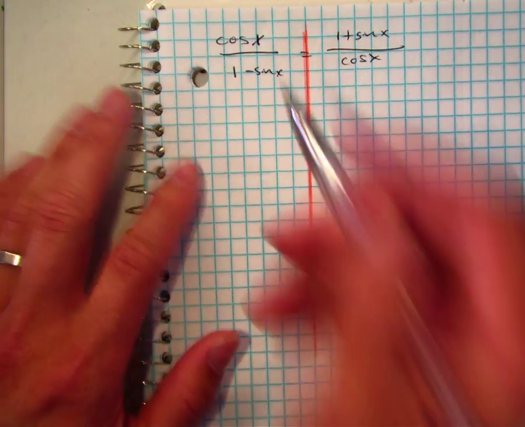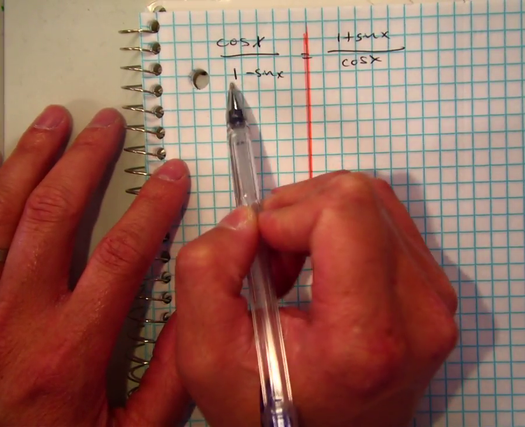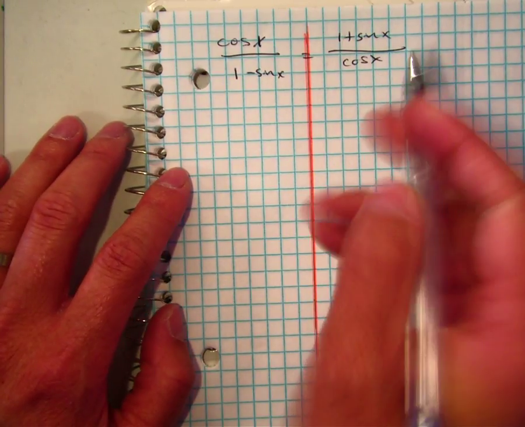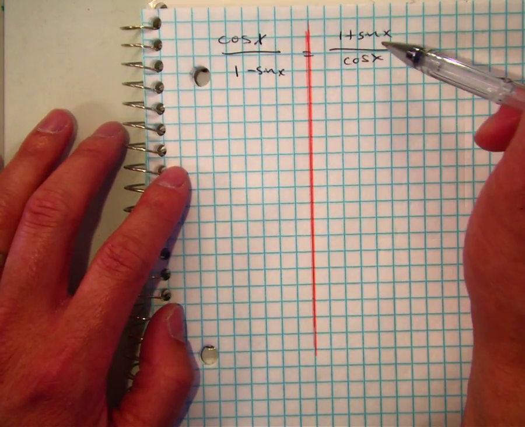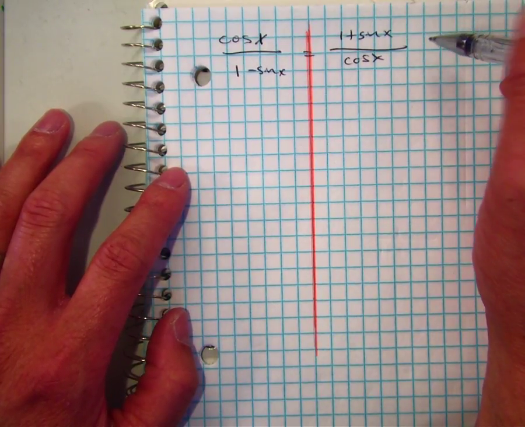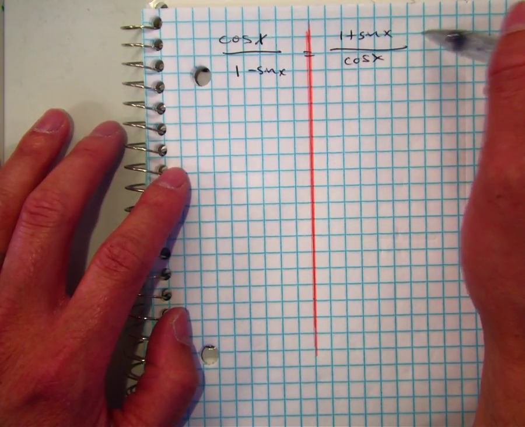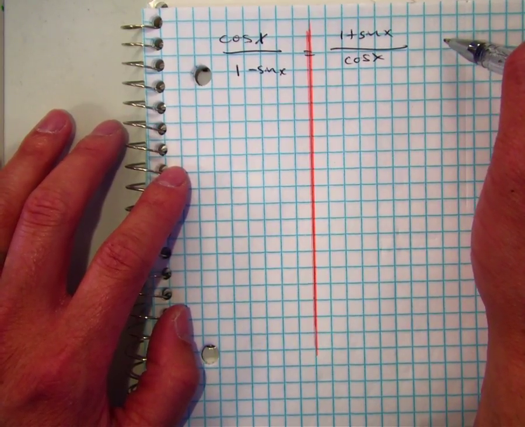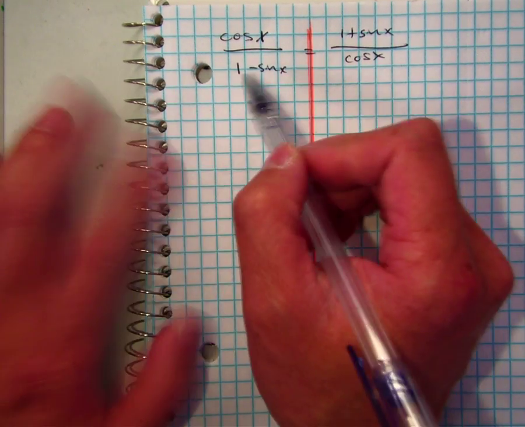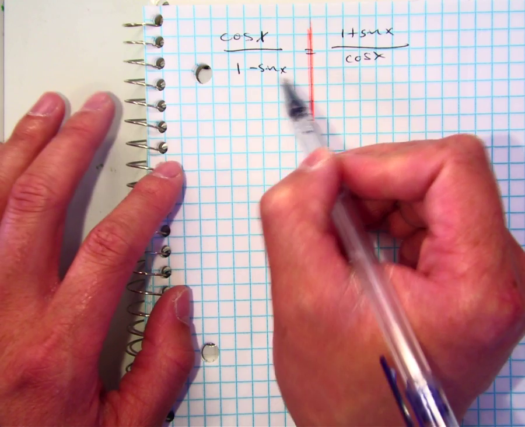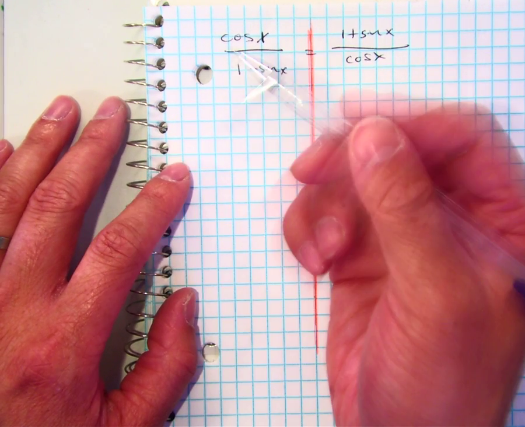Alright, class. Cosine x over 1 minus sine x equals 1 plus sine x over cosine x. Recognize if you try to work on the right side, the reason why I wouldn't multiply by the conjugate, you would get the difference of squares. So the point of multiplying by the conjugate, especially in this problem, I decided to work on the left side, is so that I can get the difference of squares. And the reason I want the difference of squares is so I can use the Pythagorean identities.